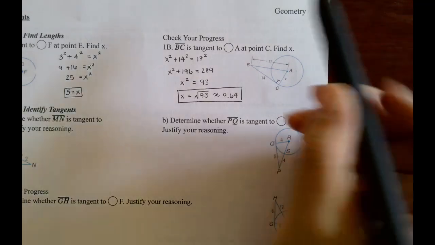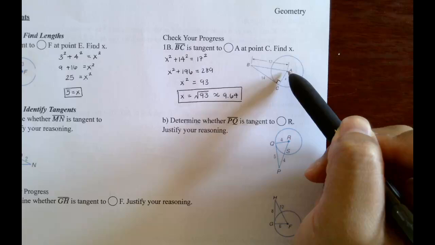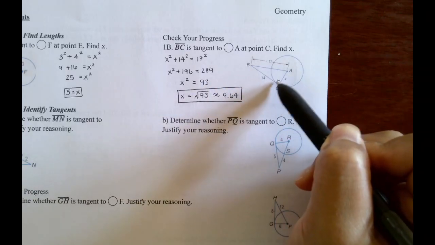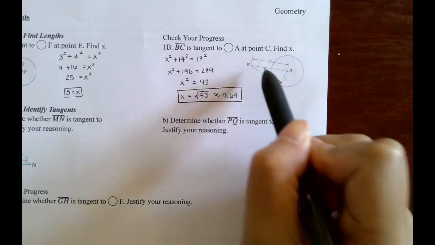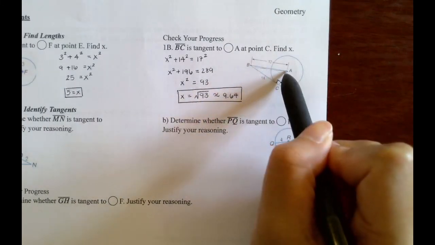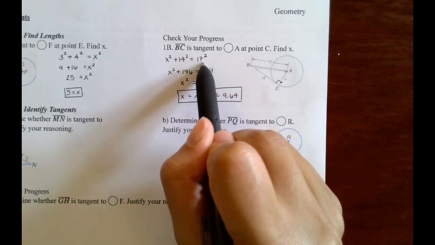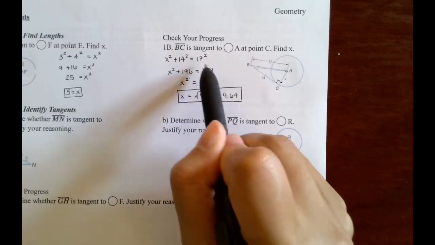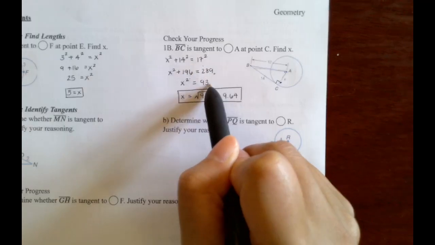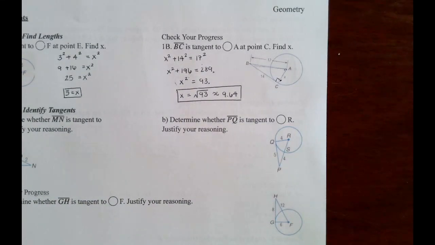So here BC is tangent to circle A at point C. So that means this radius and this tangent line are perpendicular. So this forms a right triangle, with this being the hypotenuse. And so x squared plus 14 squared should equal my hypotenuse squared. 14 squared is 196. 17 squared is 289. Subtract 196 on both sides, that's 93. Square root both sides, x equals square root of 93.